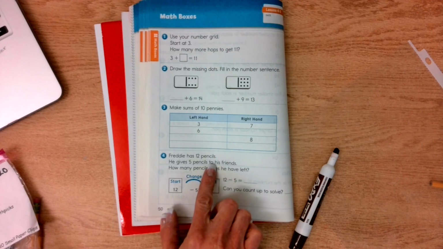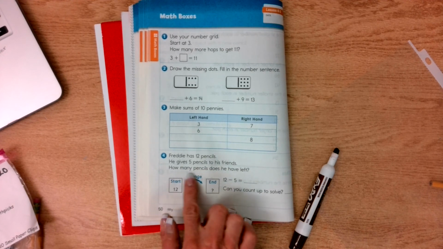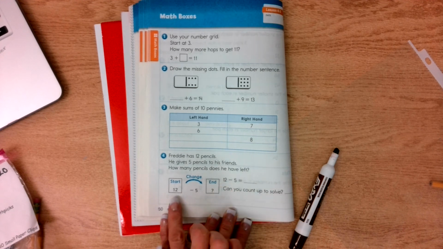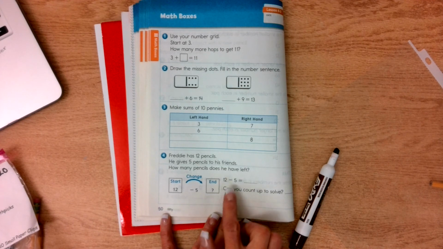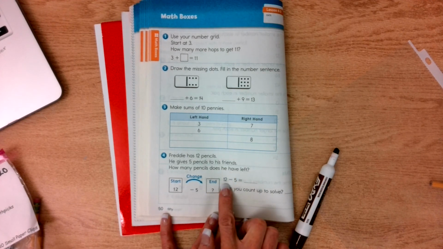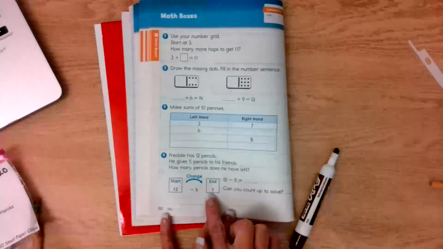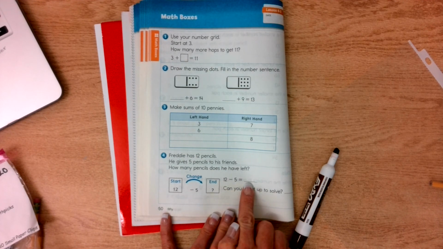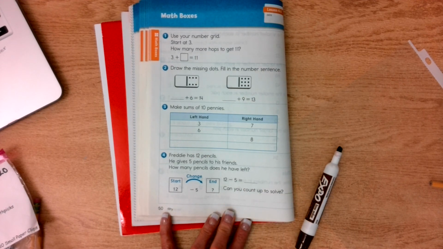Freddie has 12 pencils. He gives 5 pencils to his friends. How many pencils does he have left? So he had 12. He gives 5 to his friends. How many does he have left? They did the same thing here. 12 minus 5 equals, so you're trying to figure out the unknown, which is right here. This is the unknown too. It's the same problem. So find out the unknown. Can you count up to solve? Yes or no? Okay, and that's it.